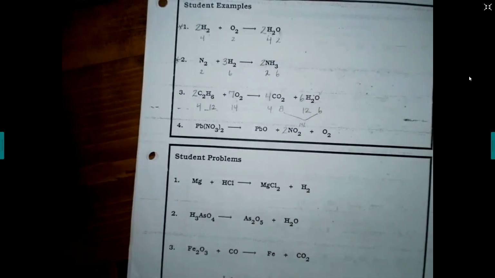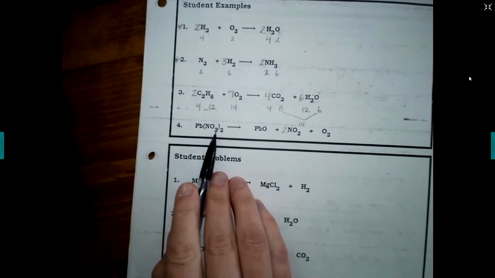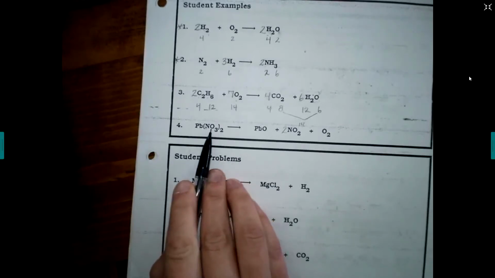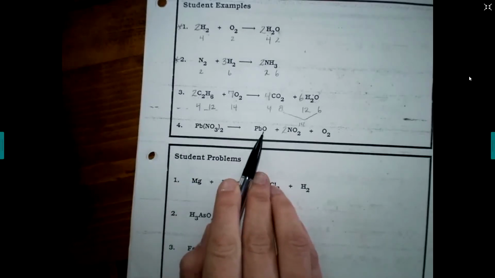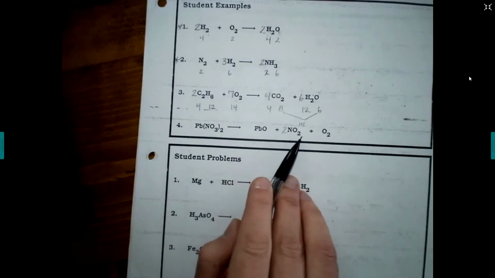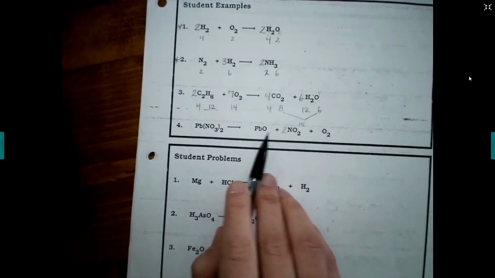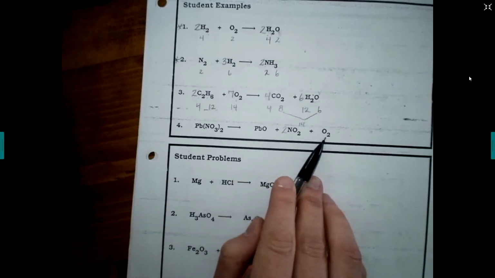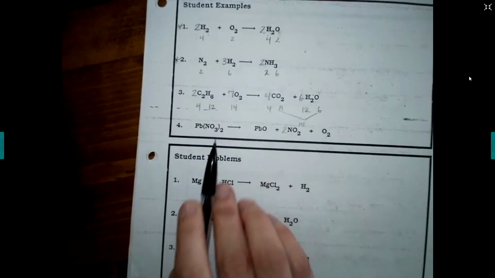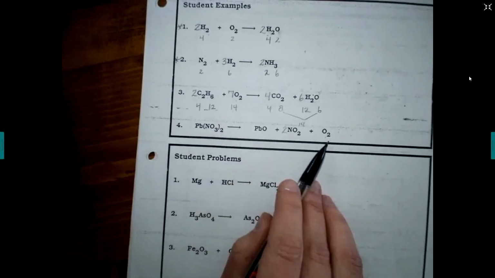Now I need to look at oxygen. I have 3 times 2, 6 oxygen here. On the right side, I have 1 plus 4 plus 2. So 1 plus 4 is 5, plus 2 is 7. Well, that's not going to work. I have 6 on the right, 7 on the left.